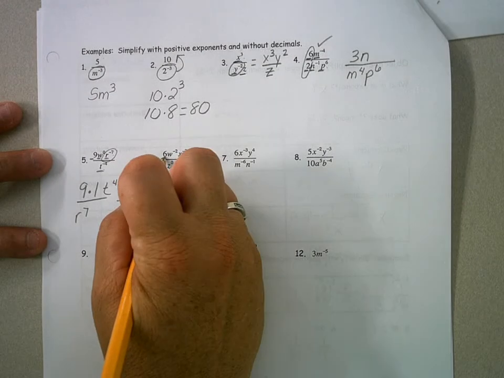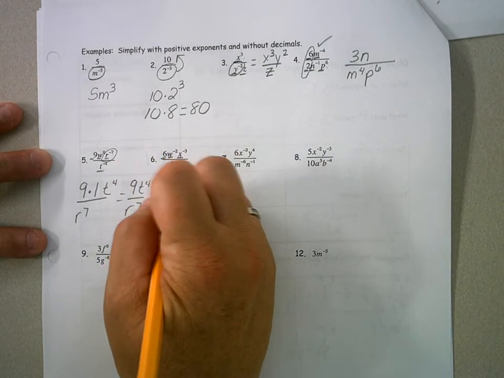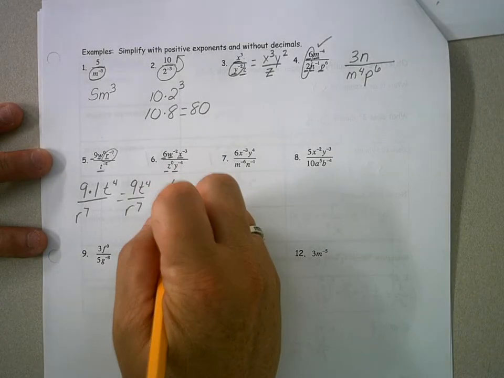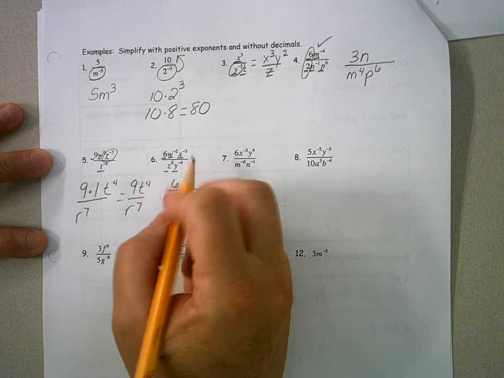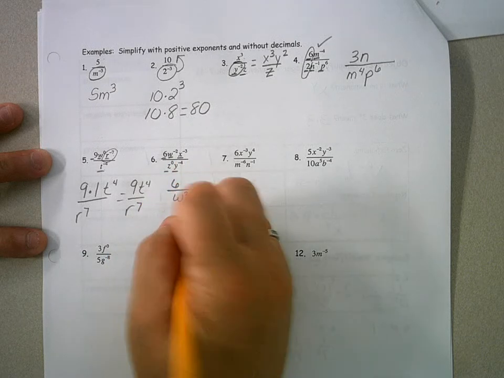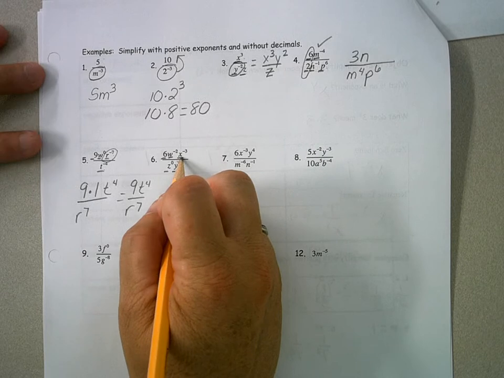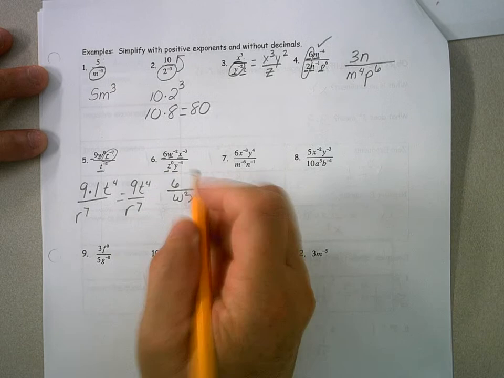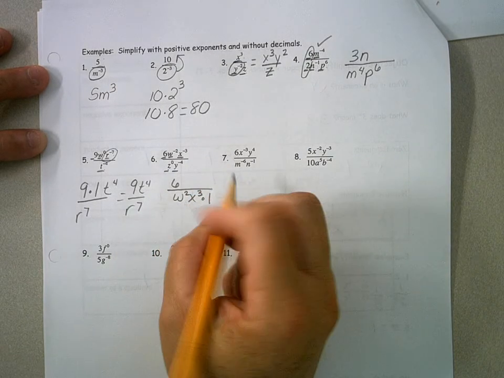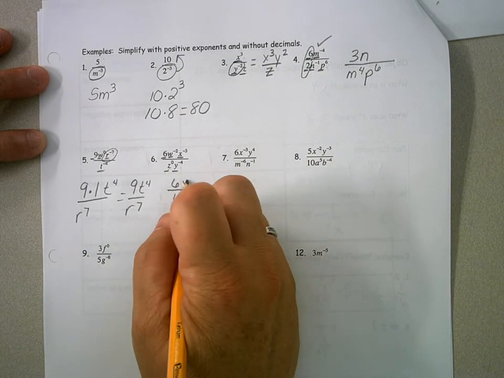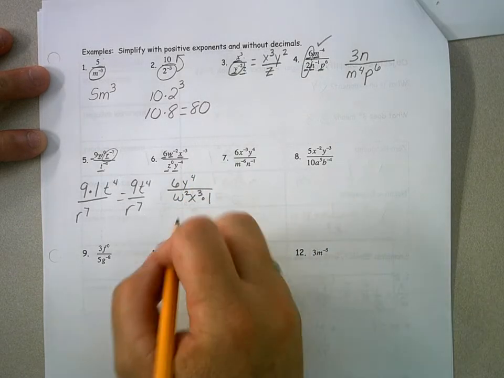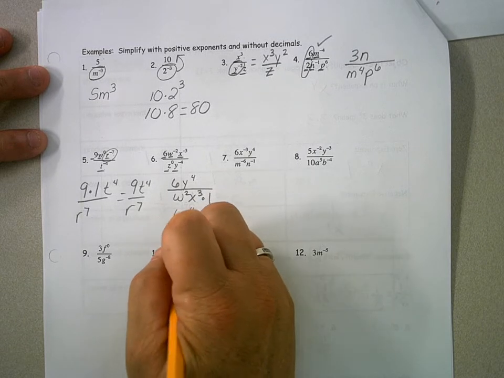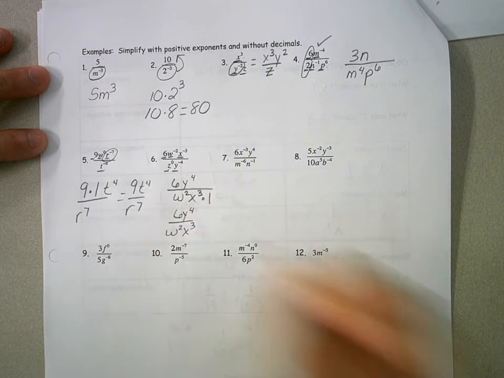Number 6, 1, 2, 3, 4, 5 different parts. The 6 stays the same. The w to the negative 2nd moves to the bottom. X to the negative 3rd moves to the bottom. Anything to the 0 power is 1, and this negative exponent moves to the top. So that becomes 6y to the 4th over w to the 2nd, x to the 3rd.